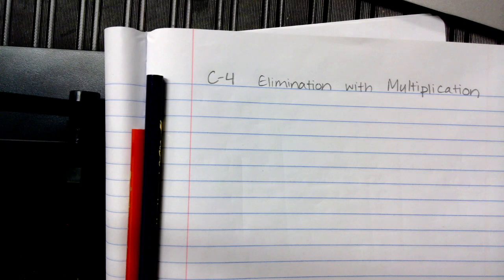Okay, so C4, elimination with multiplication. Yeah, that's me there right now. If you need to sharpen your colored pencil or sharpen your pencil, there's a pencil sharpener back here. You're welcome to that.